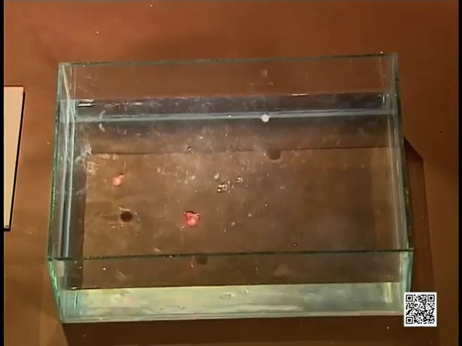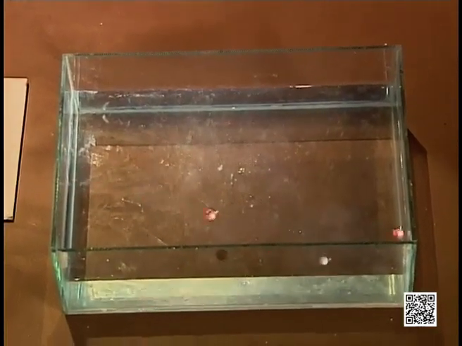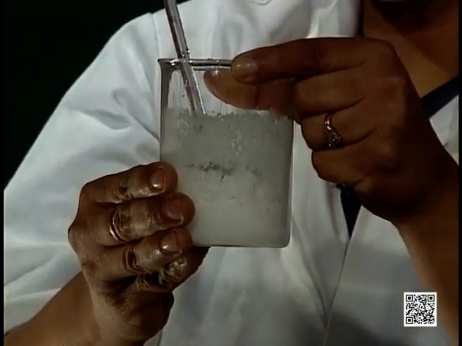We have also observed many exothermic and endothermic reactions.